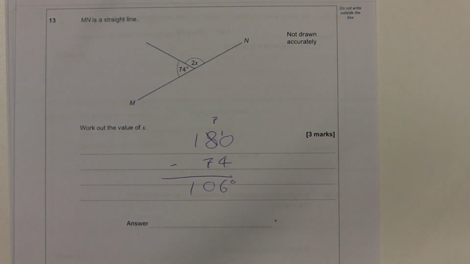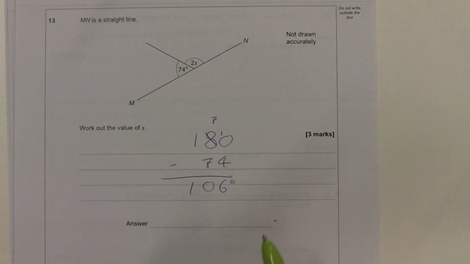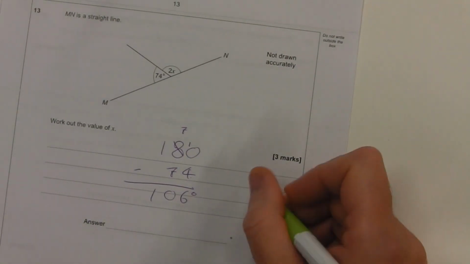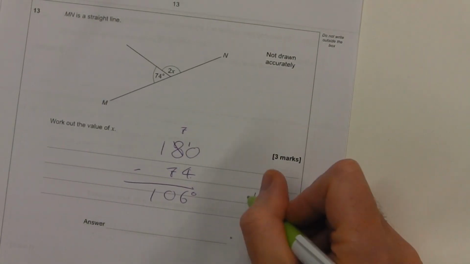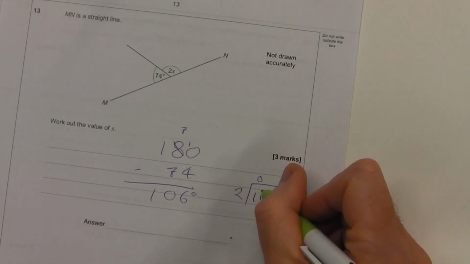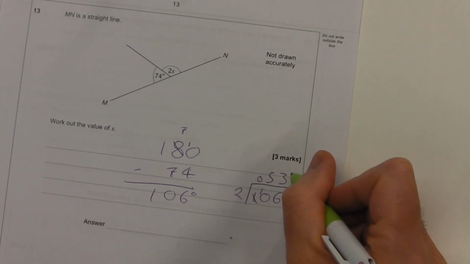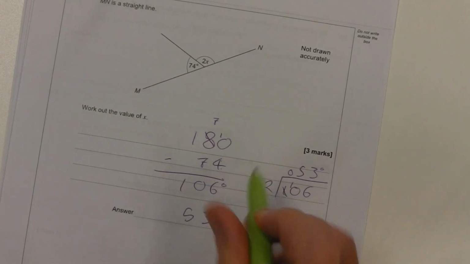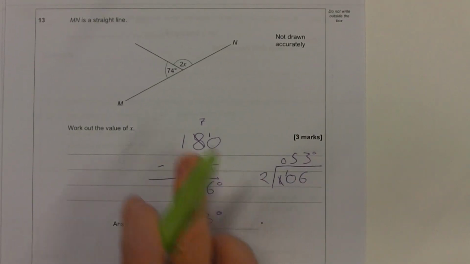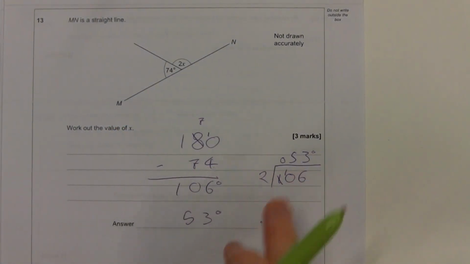And again, this was a simple mistake that quite a few people made. They went, great, I've got my answer, I know what that is. But they want the value of x, and that's 2 times x. So 2 lots of x is 106. So what we need to do is take our 106 and halve it. 2 doesn't go into 1, 2 goes into 10 5 times, and it goes into 6 3 times, and there's our answer, 53 degrees. So be careful with that, because it was 2x, 2 lots of x, and they wanted the value of x. We had to then halve that answer.